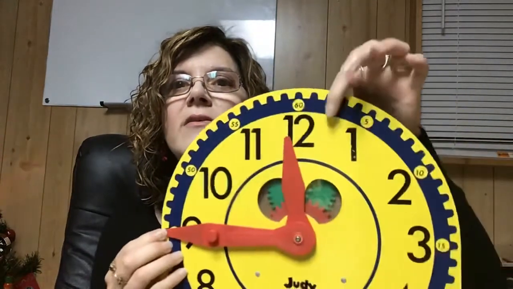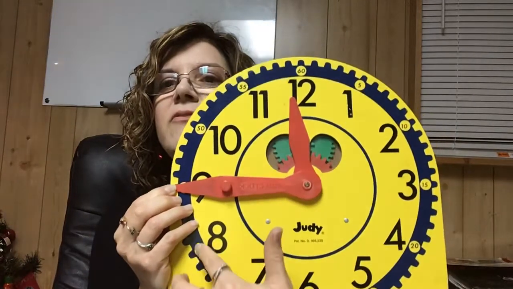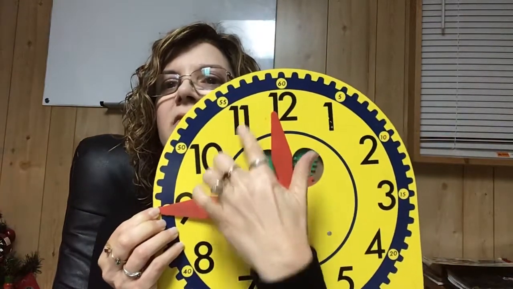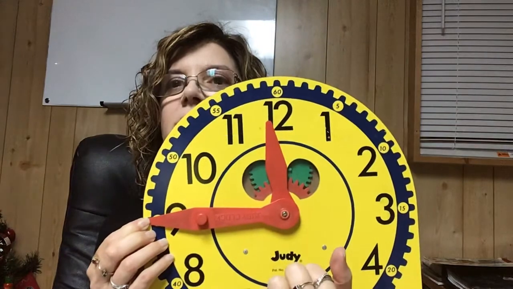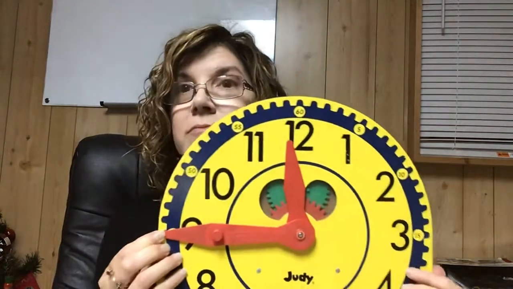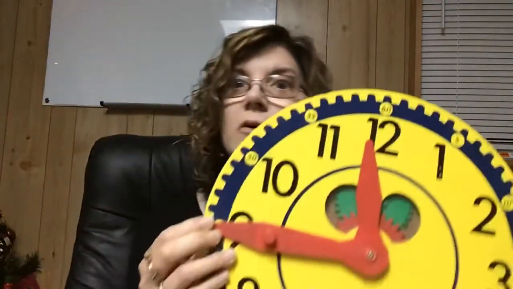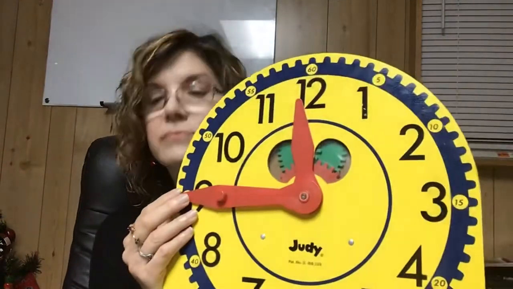So that is 5, 10, 15, 20, 25, 30, 35, 40, 45. So it is 11:45. Or a 1/4 to 12, and a 1/4, make sure you're putting T-O, not the number 2. 1/4. All right, that's the last one of those.